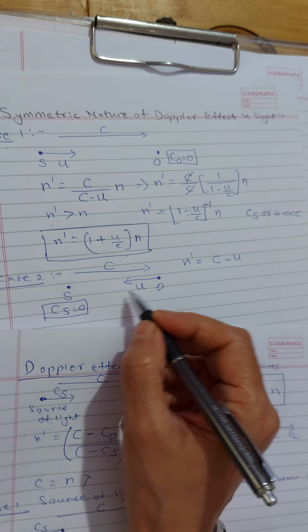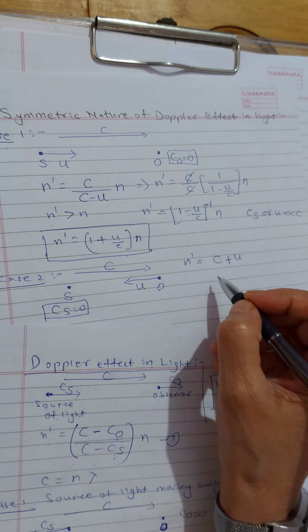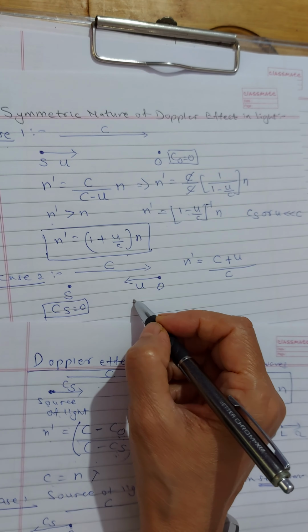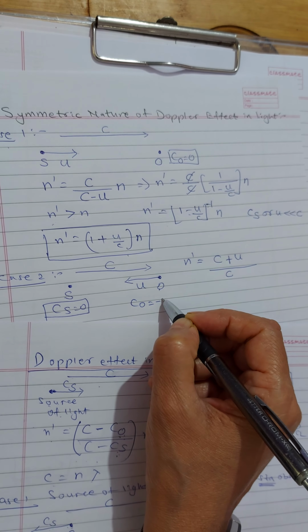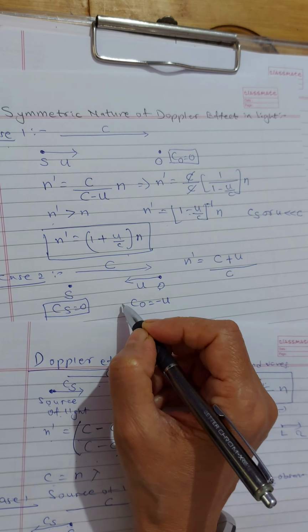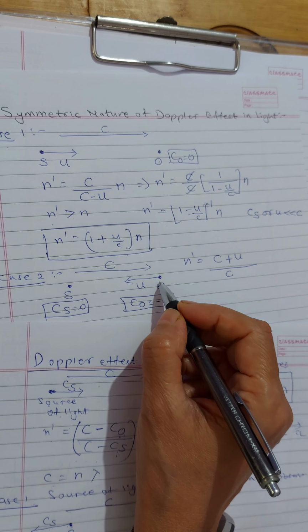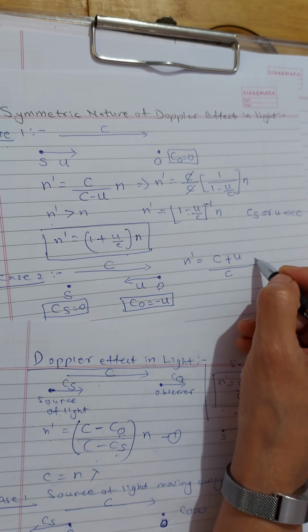Sorry, my arrow is different, so minus of minus u, I'll have to make it plus u. So (C plus u) divided by C. You mention over here that CO is equal to minus u, the reason being the arrow is towards the source, not away from the source. So (C plus u) by C into N.